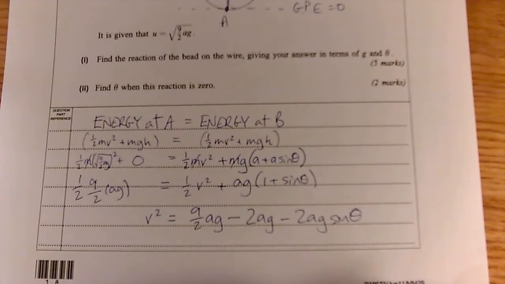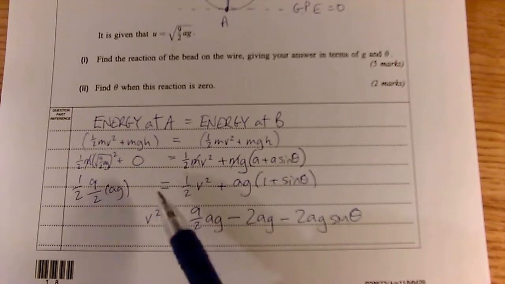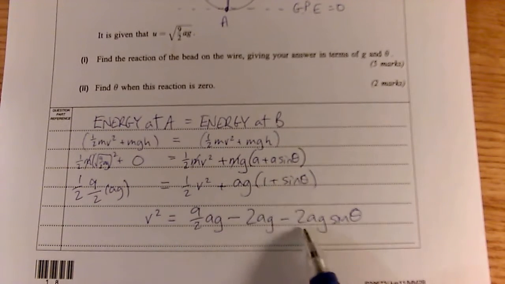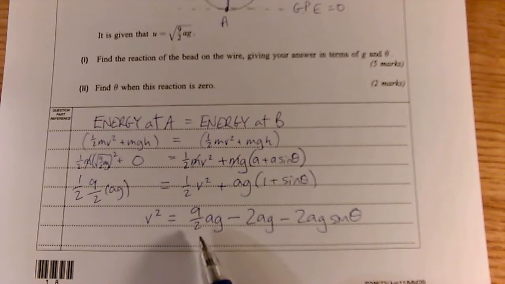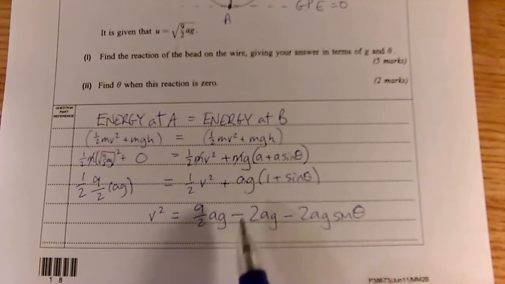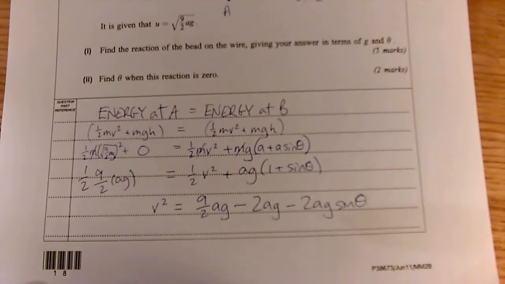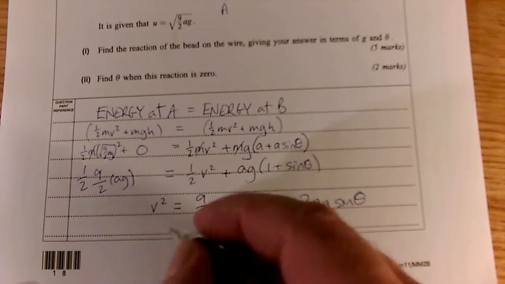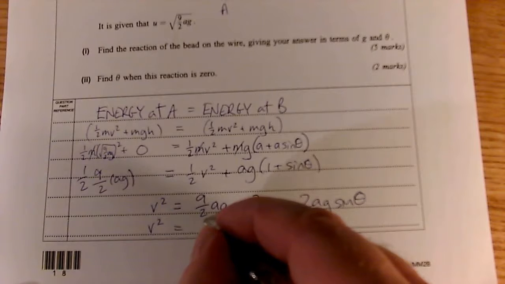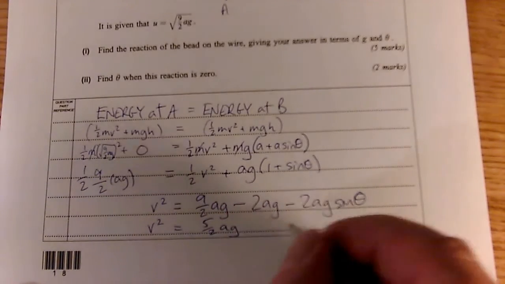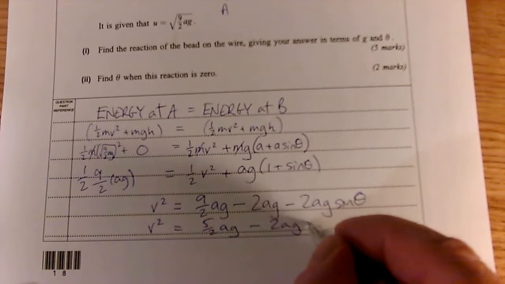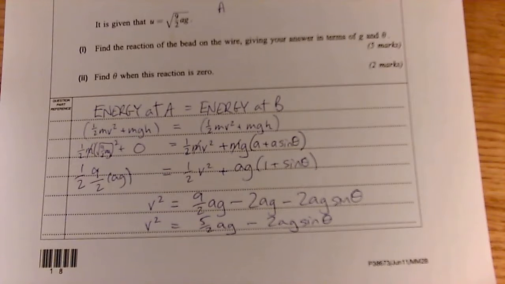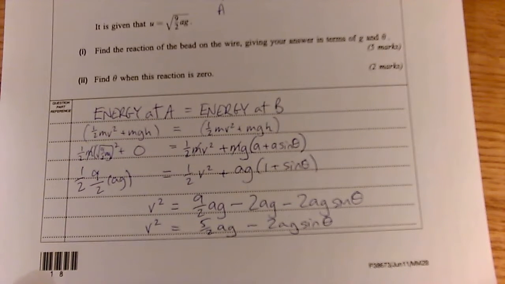Okay, so I've done a few things. I've multiplied by 2, so that half disappeared, and this one has got 2 in front of the ag and 2 in front of the ag sine theta. And I've subtracted this from both sides, which is why it's negative, because it was originally here. And 4.5 ag minus 2 ag is 2.5 ag. Another way of writing that is 5 over 2 ag minus 2 ag sine theta. It pays to simplify that as much as we can. So I've got v squared. Okay. All right. Now I need to start again.